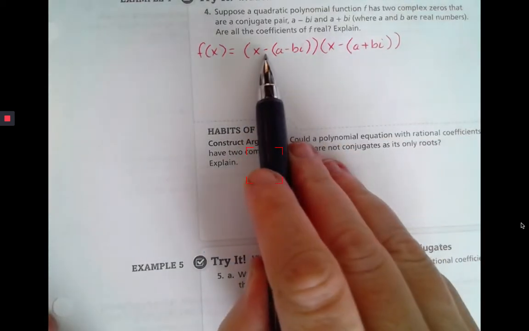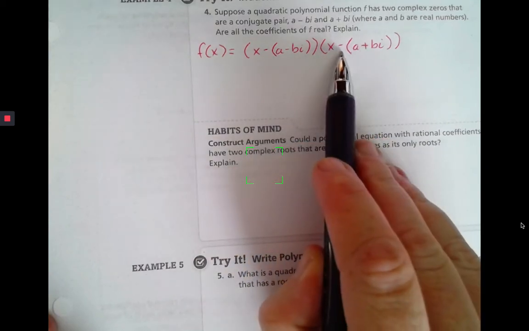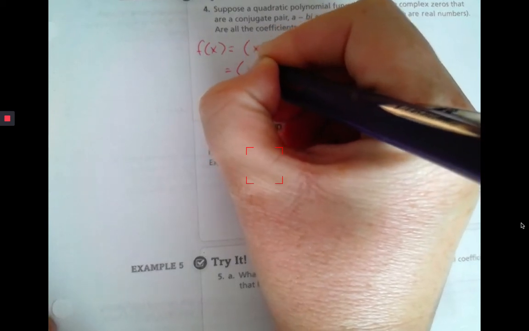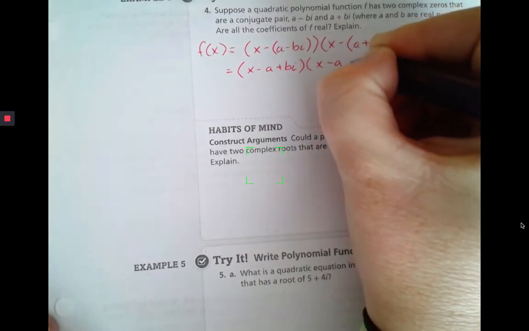So what they have us do is distribute the negative into both parentheses. So now I've got x minus a plus bi times x minus a minus bi.